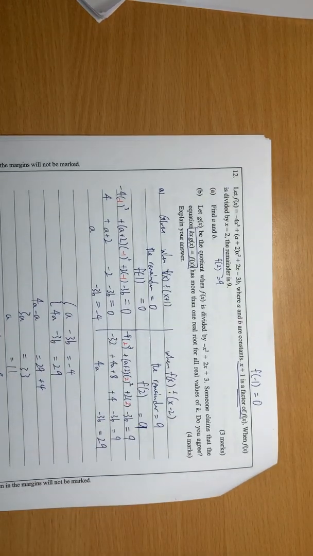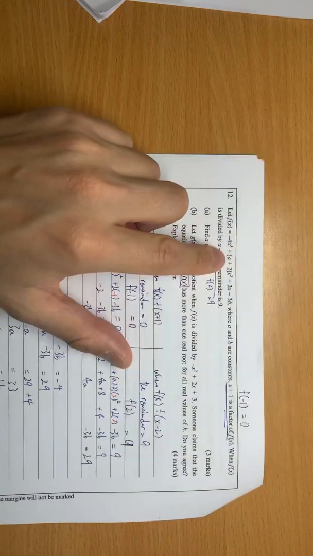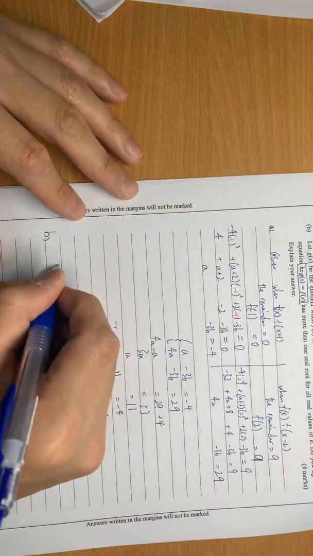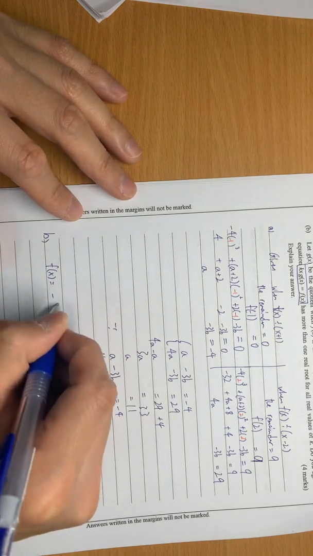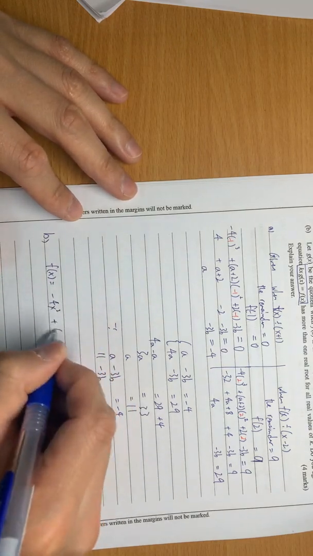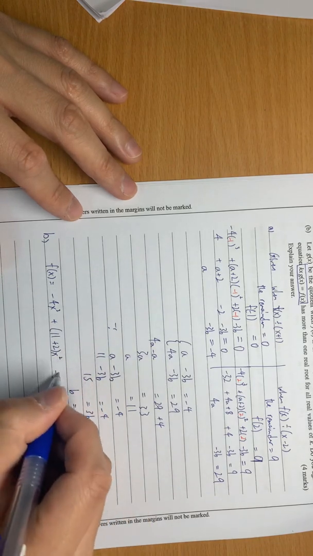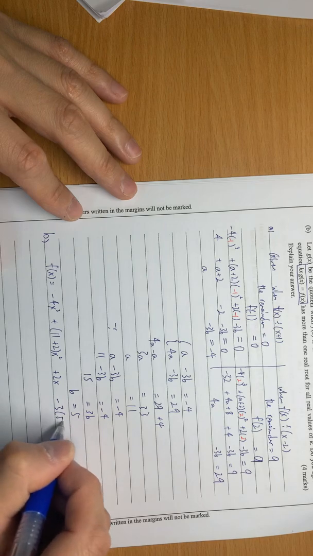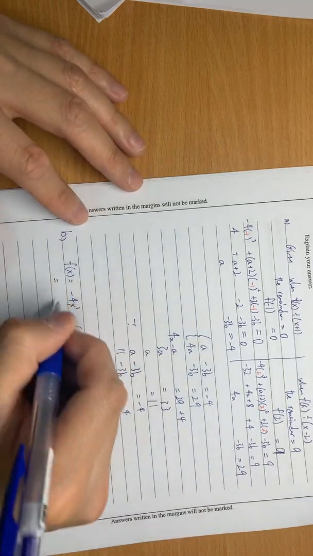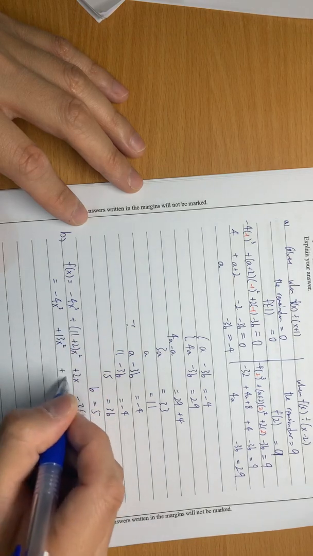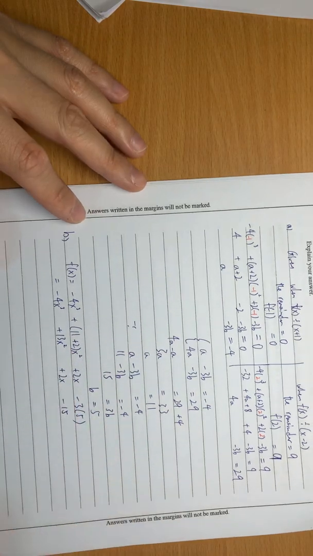Okay, so if you have no idea, at least you know a and b, and you should try your best to find out more about the original function f(x). That's why we are going to update the information. f(x) is equal to negative 4x to the power 3, plus a, which is 11, times x squared, plus 2x, minus 3b, which is 5 times 3. So negative 4x cubed plus 13x squared plus 2x minus 15.